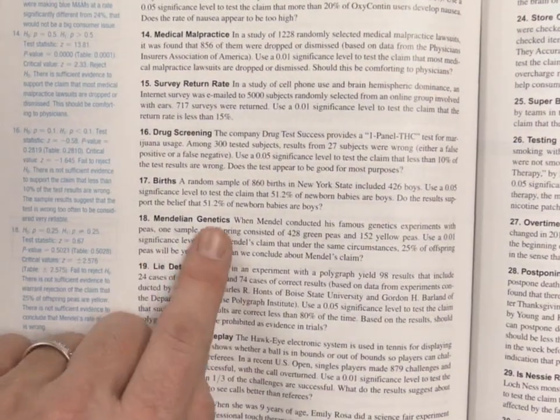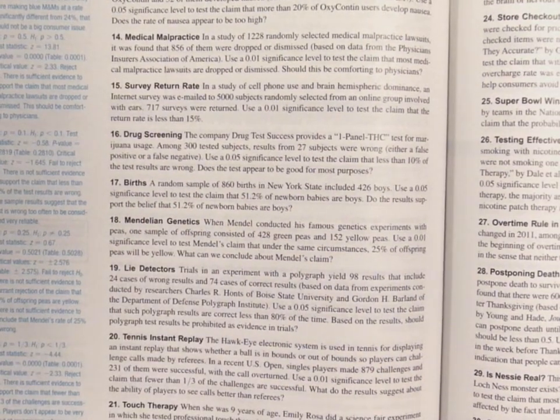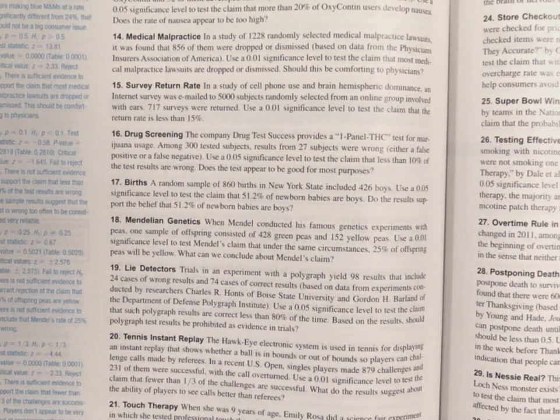All right, 17 says births. It says, I can see good enough. It says, a random sample of 860 births in New York state included 426 boys. Use a 0.05 significance level to test the claim that 51.2% of newborns are boys.